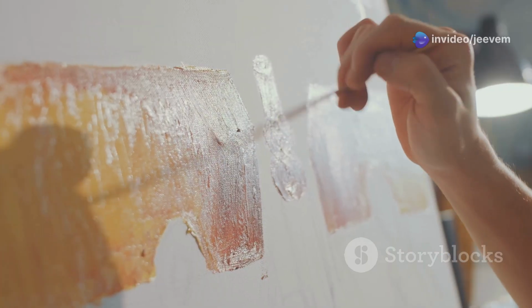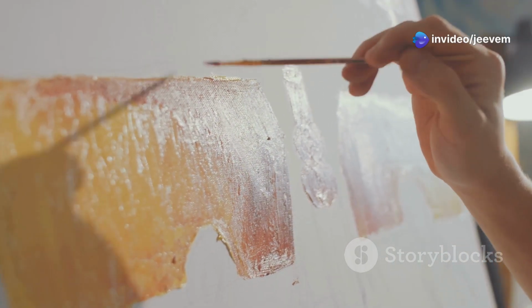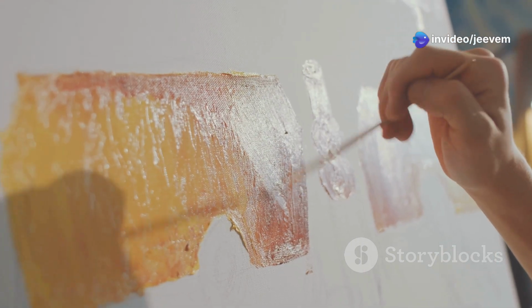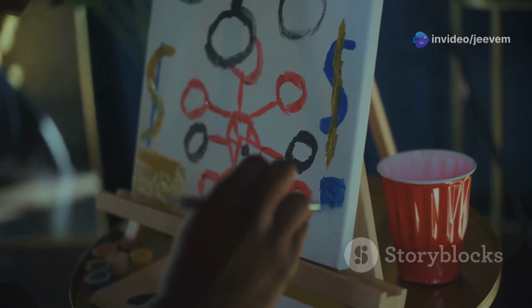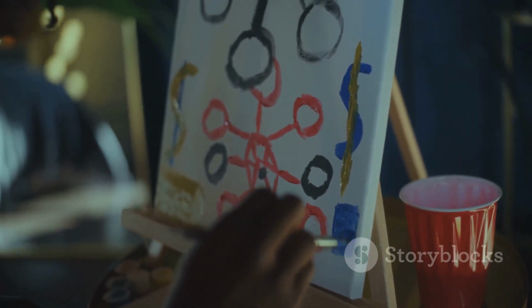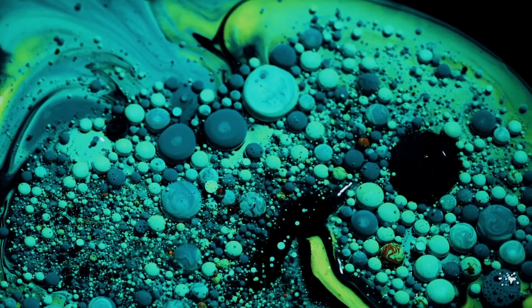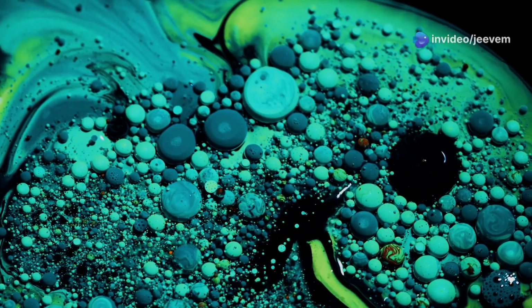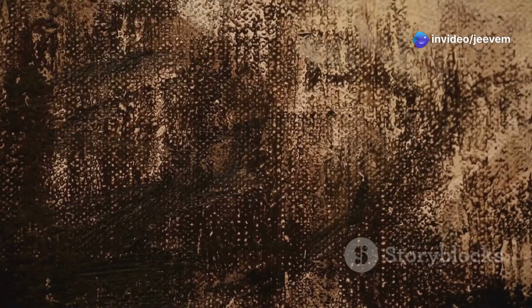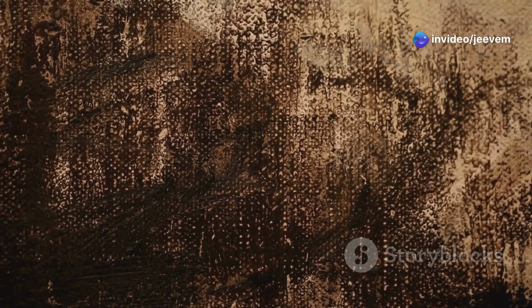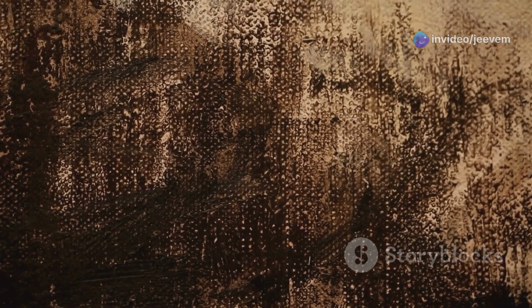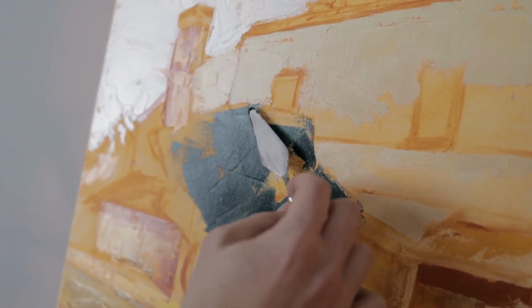One of my favorite ways to add texture is with a simple sponge. It's versatile and easy to use. Just dip it in some paint, dab off the excess, and start dabbing it onto your canvas. The sponge can create a variety of textures, from soft, cloud-like patterns to more defined, rugged textures. You can create all sorts of interesting effects this way, from fluffy clouds to rugged mountains. The possibilities are endless.